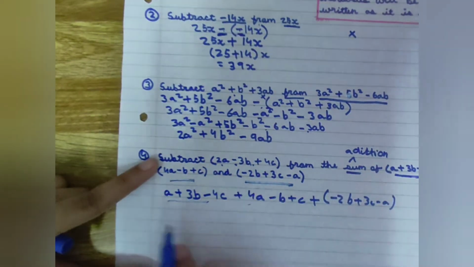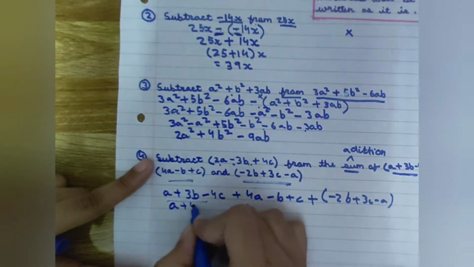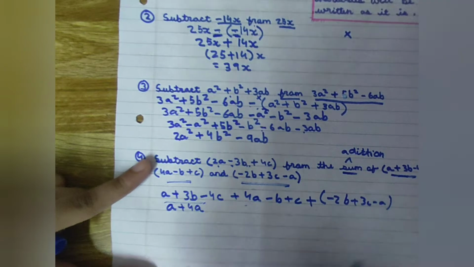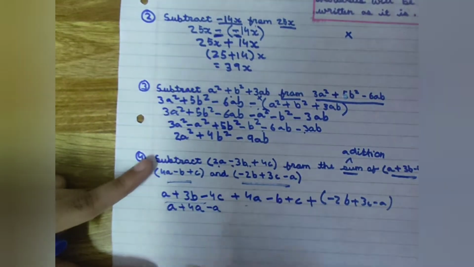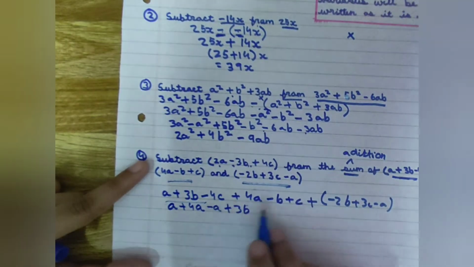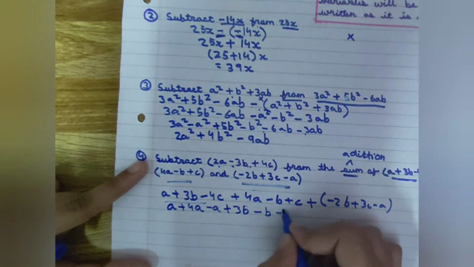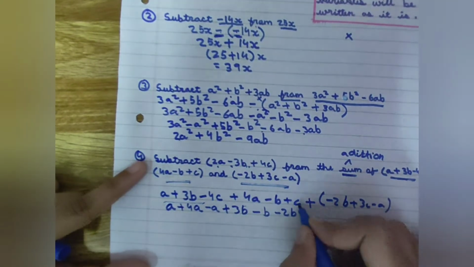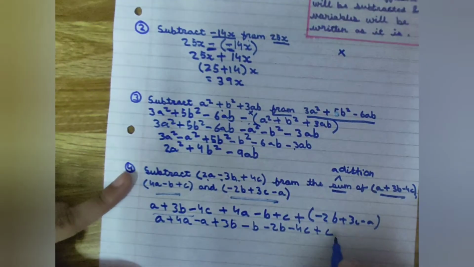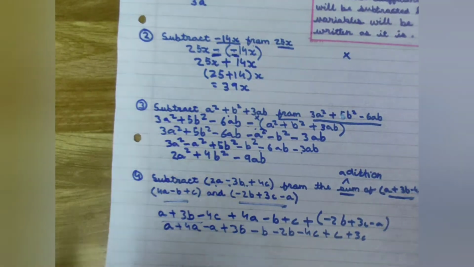So a, okay, we have a. Any a term here? Yes, we have 4a, so plus 4a. Any a term? Yes, we have minus a here. Any other a term? No. Okay, we have plus 3b here. Now with 3b, any b term? Yes, we have minus b here. Any b term? Yes, we have minus 2b here. Now for minus 4c, we'll write minus 4c. Any c term? Yes, plus c. Any other? Yes, plus 3c. So we have grouped the like terms now.